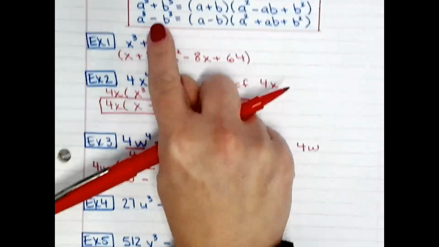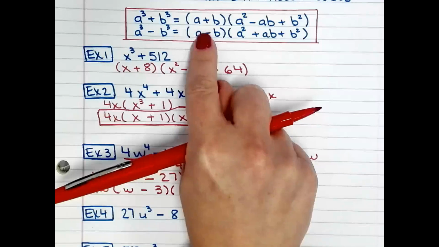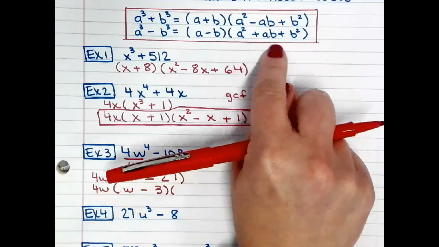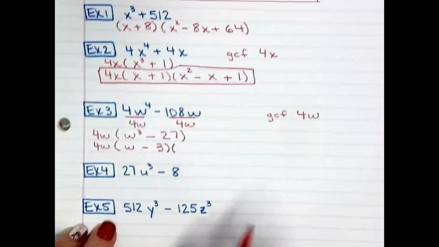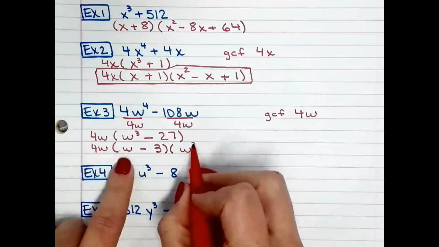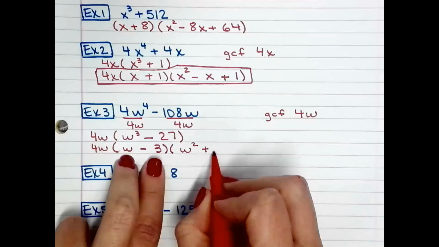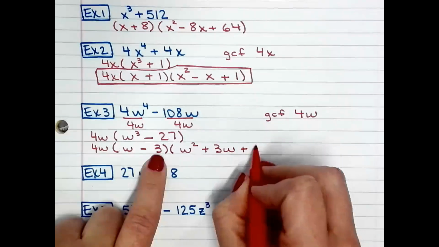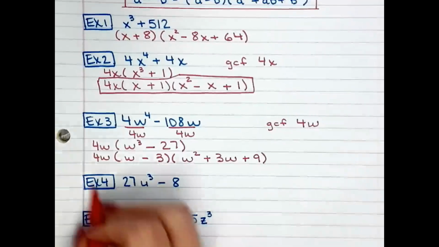Now we're following the second formula right there with the minus. It starts with the minus right there and all the others are positive. So you square the first, you multiply them, so 3w, and then you square the last, so 9.